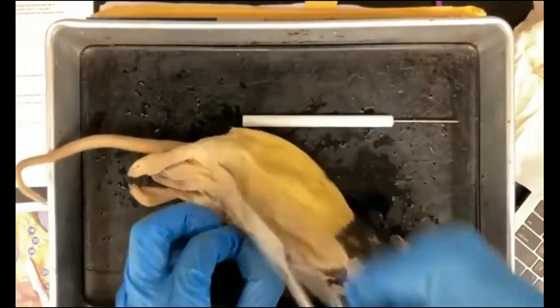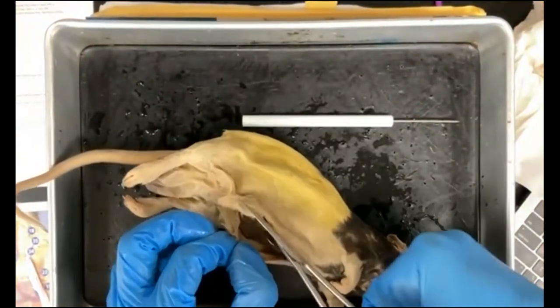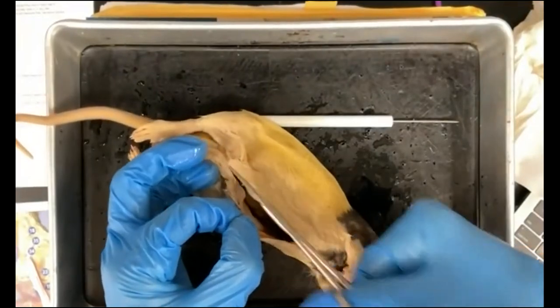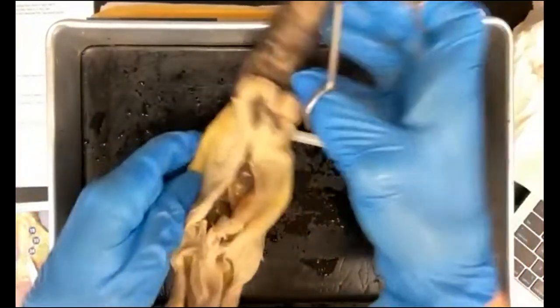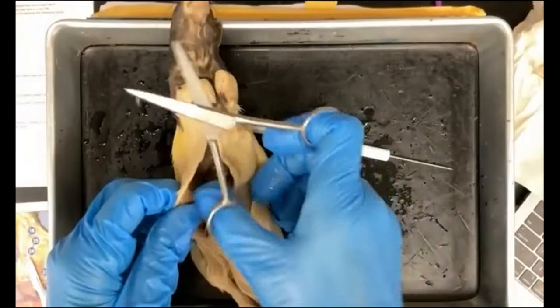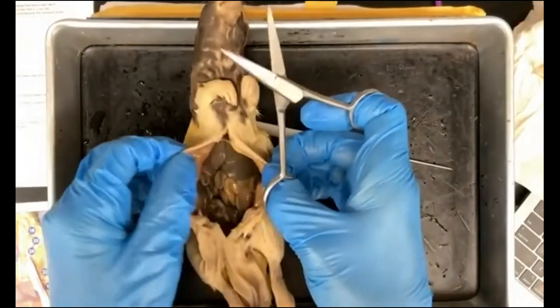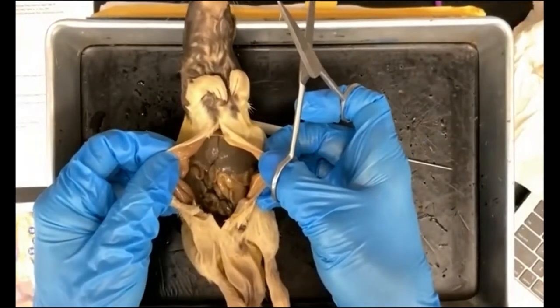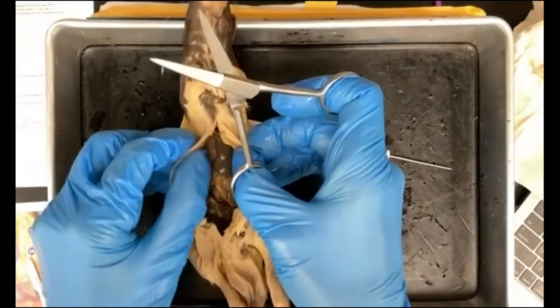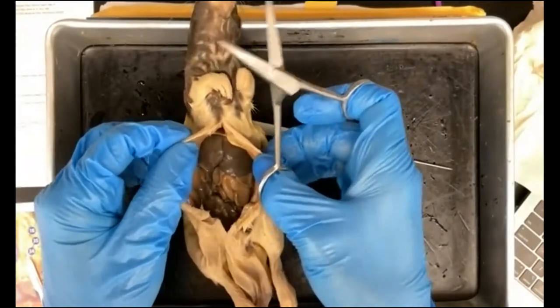Okay, and then I'm going to just turn my rat around and cut down towards the lower limbs. Okay, so now you can already see several items in your rat.